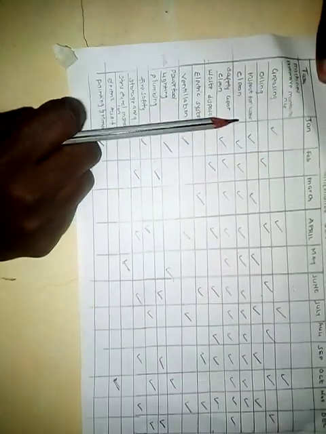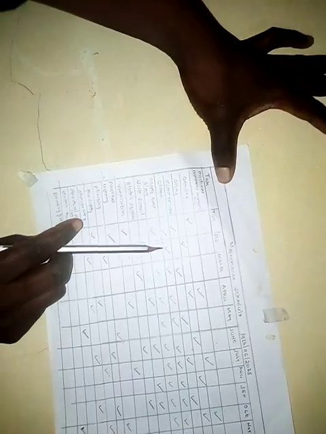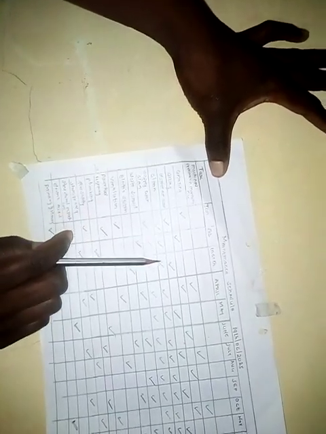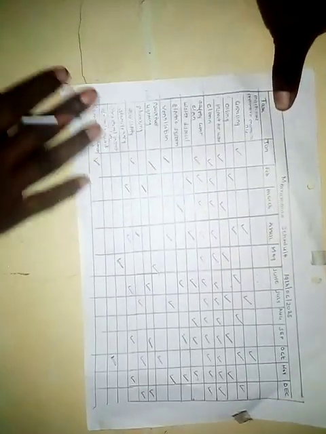Cleaning. We do cleaning in our workshop every month. So we did January, February, and we continue doing it up to December. Actually, we need to do December also. Then next year we start cleaning monthly.